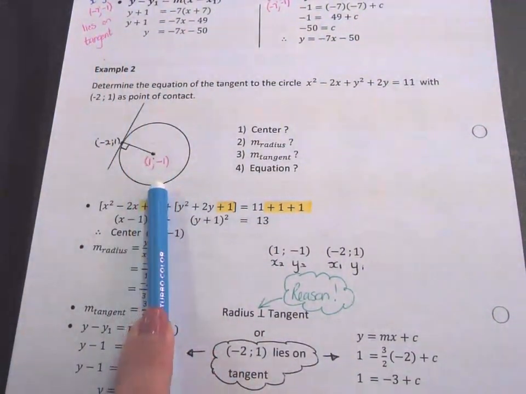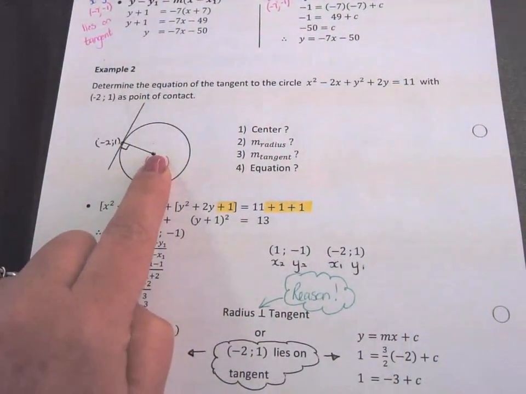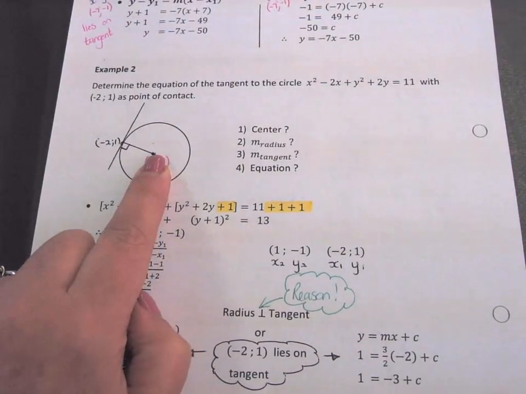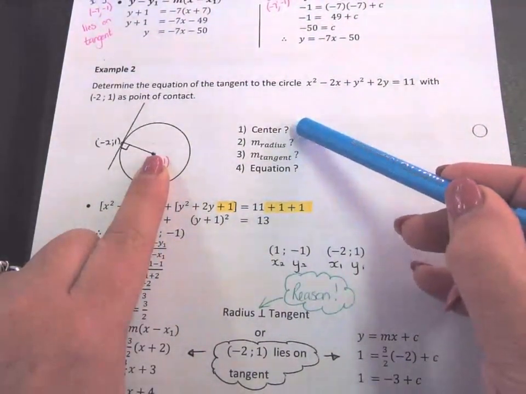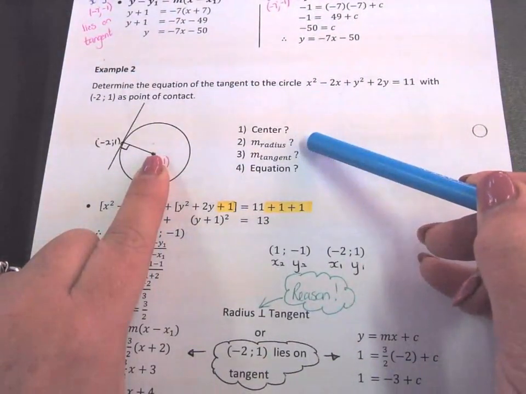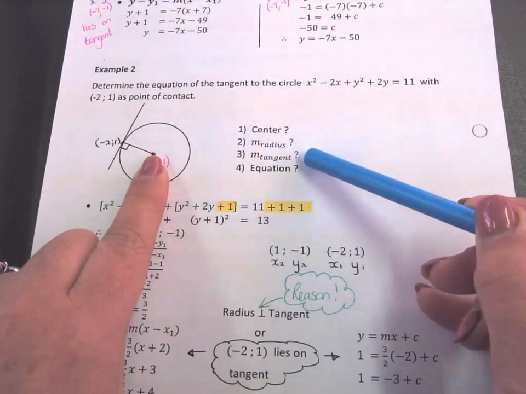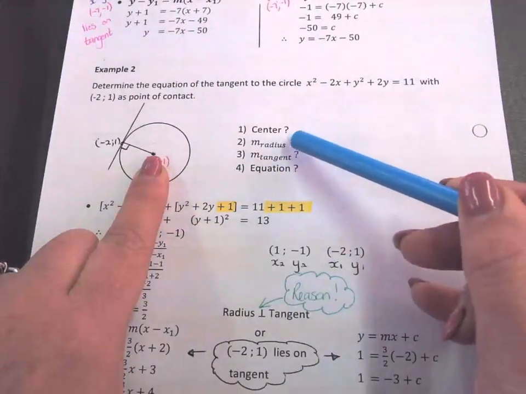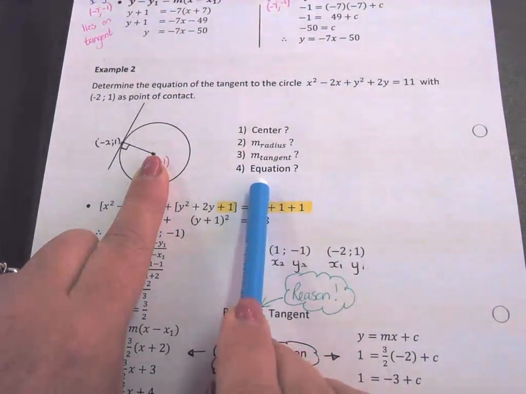Draw your circle, draw your picture. Okay. We don't have the center yet. The 4 steps are: first calculate the center of the circle, then calculate the radius gradient, then calculate the tangent gradient, and then use those two, the center and the tangent gradient, to get the equation.